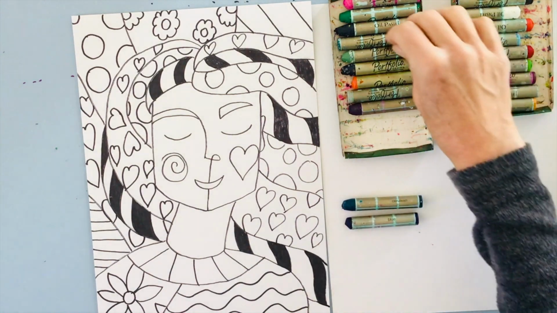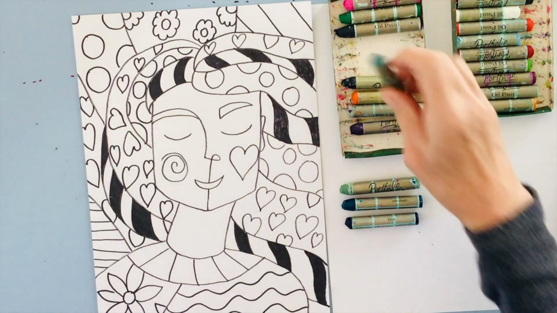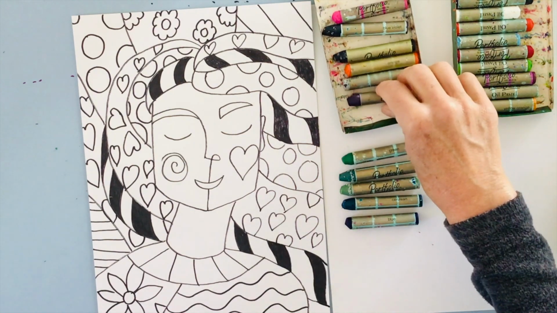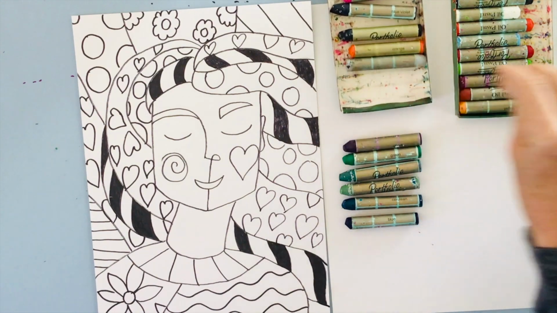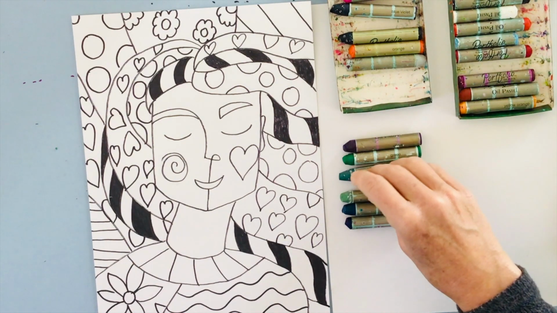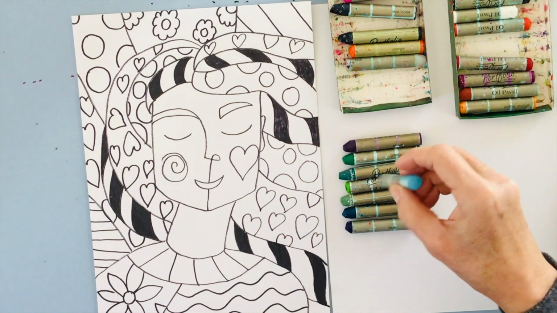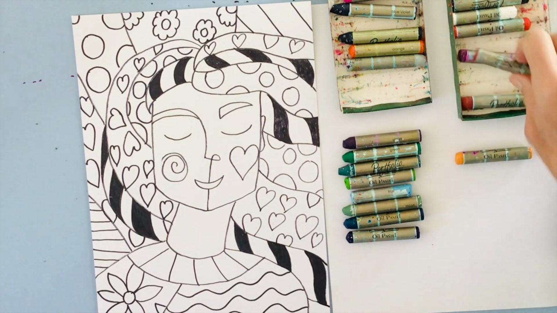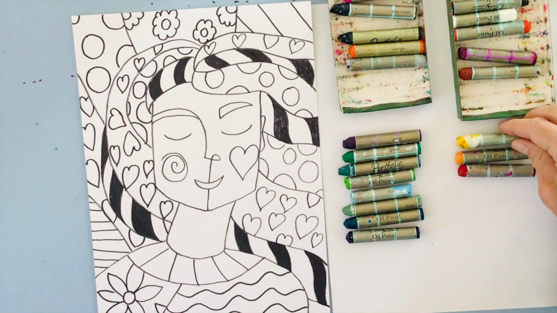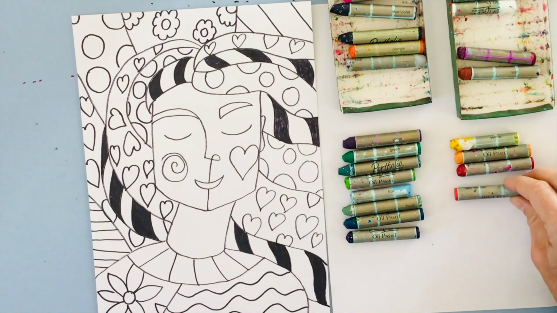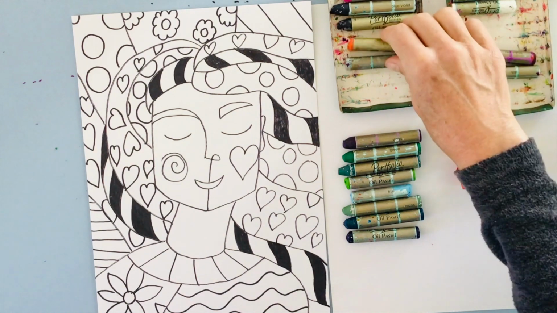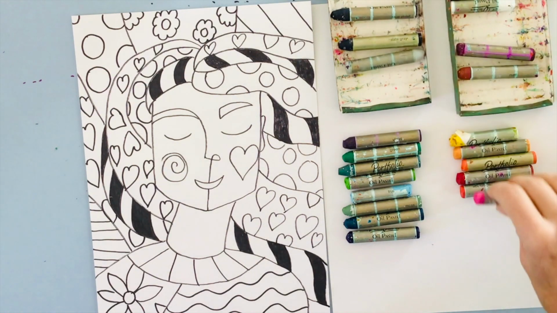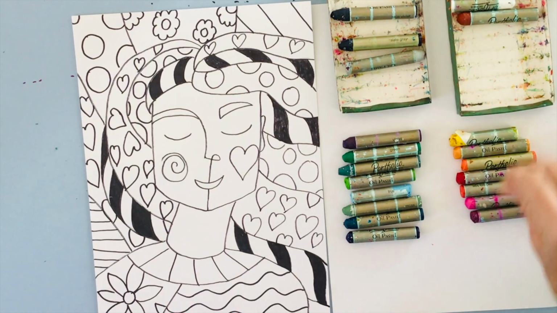So I'm going to get all my cool colors, which are all the greens and the blues. I even have a purple here, that would be a cool color. Here's another really pretty green, and another blue right here. And then my warm colors will be, I would start with yellow, orange, reds. Here's a different shade of orange reds. Here's a different shade of orange, brighter orange. We also have pink and purple.